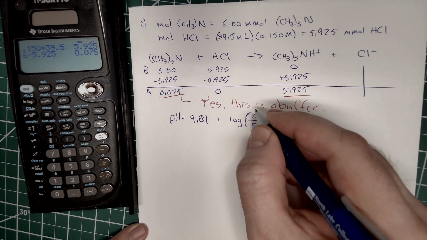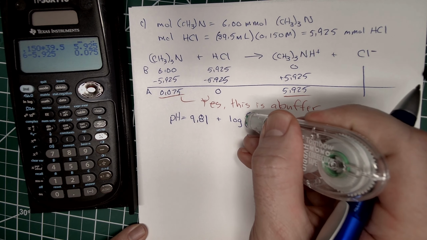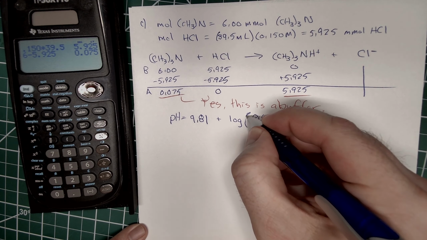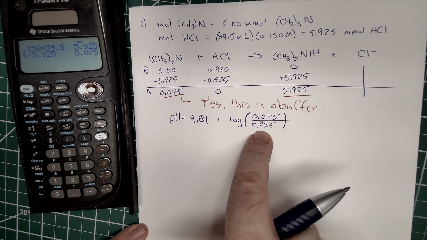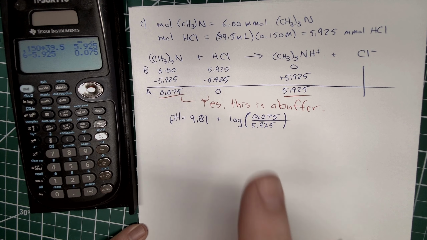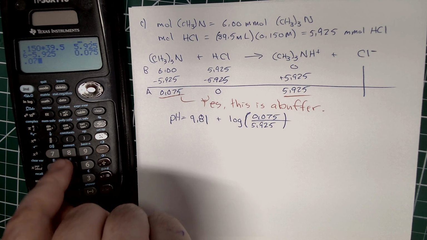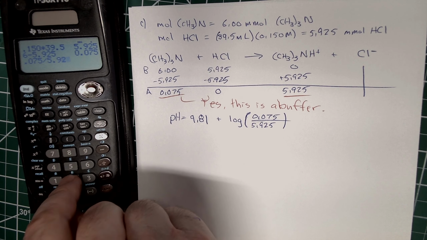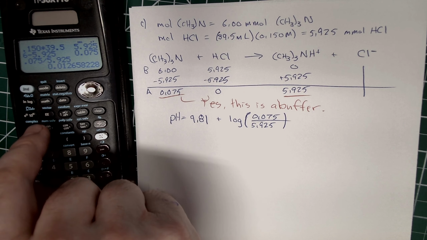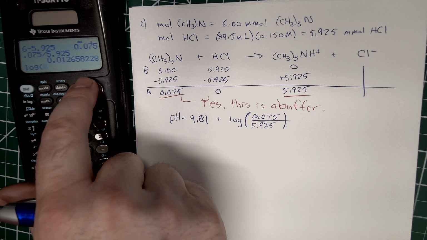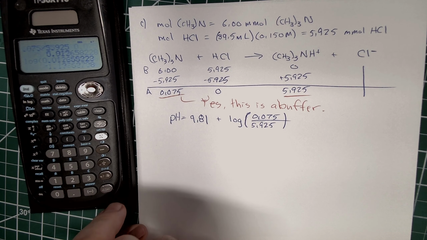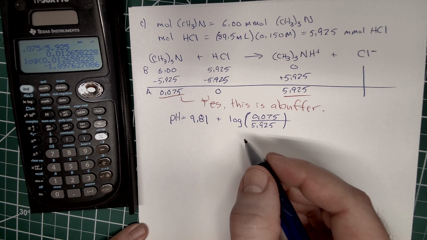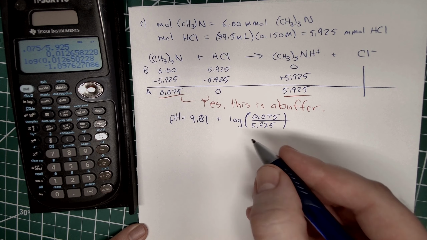Because this number is less than 1, that means the log is going to be negative. Let me show you that. So 0.075 divided by 5.925, get this ratio. We're going to take the log of that number, and you'll see it comes out to a negative number. That negative number, we're going to round to negative 1.90.